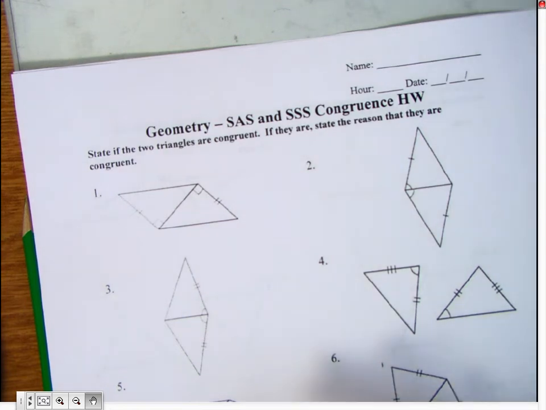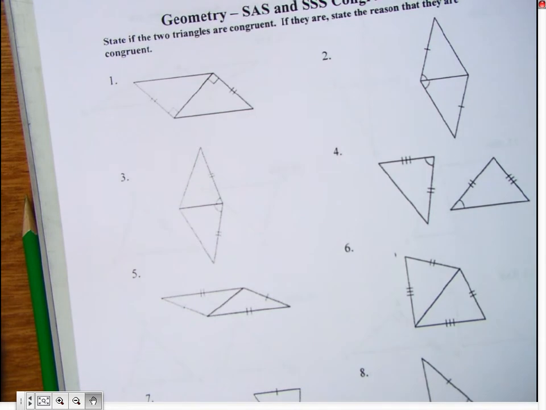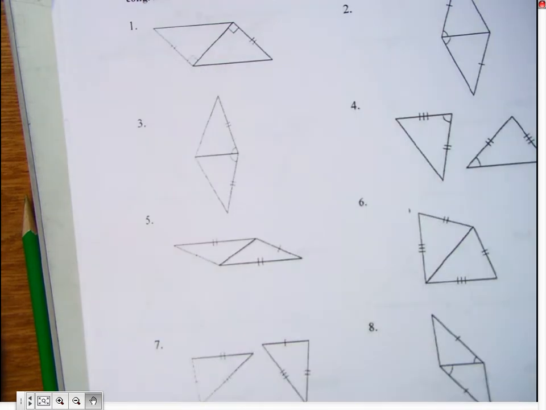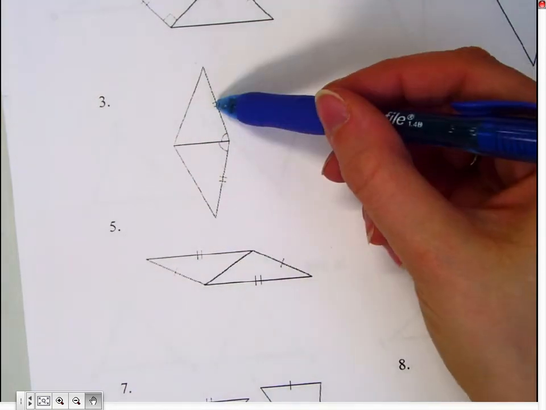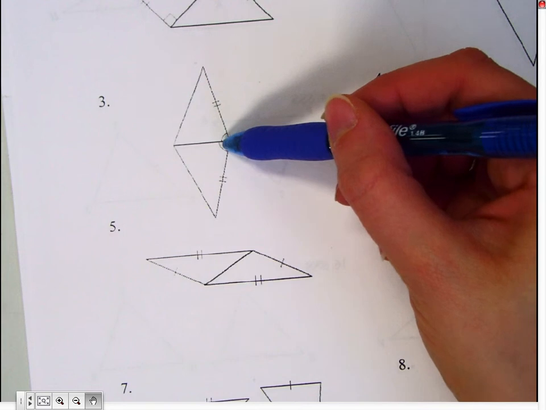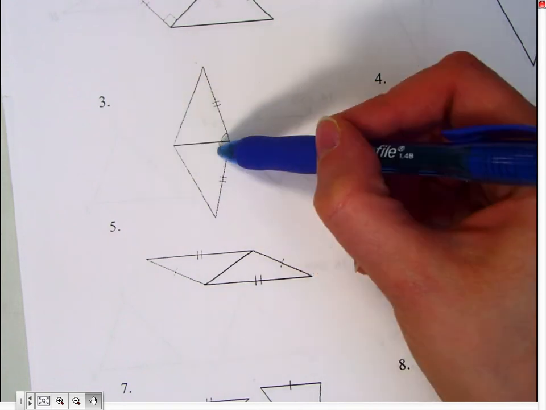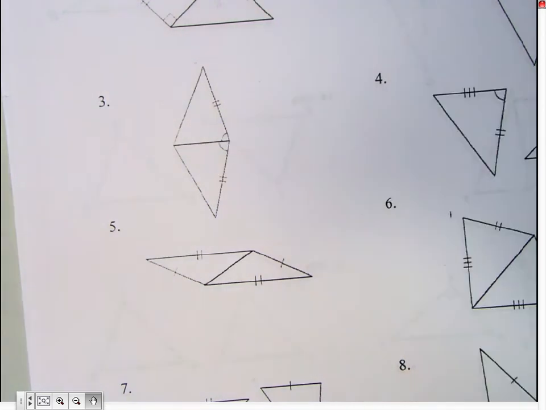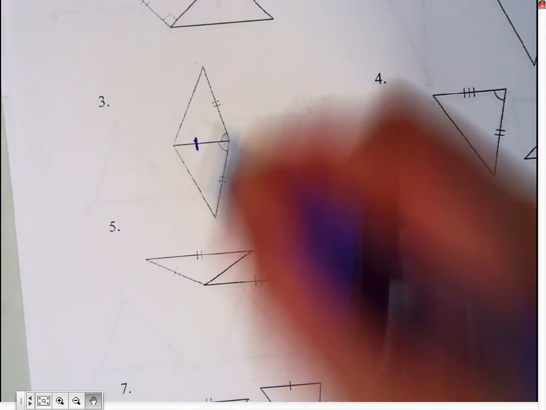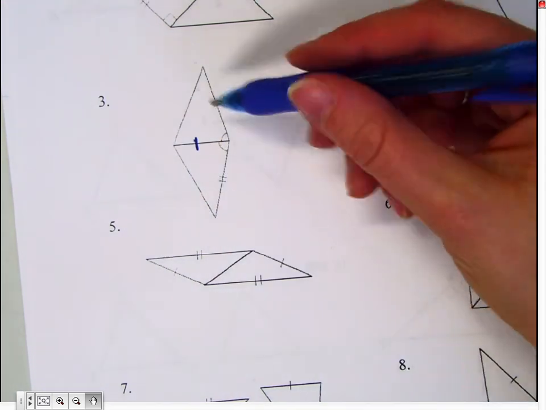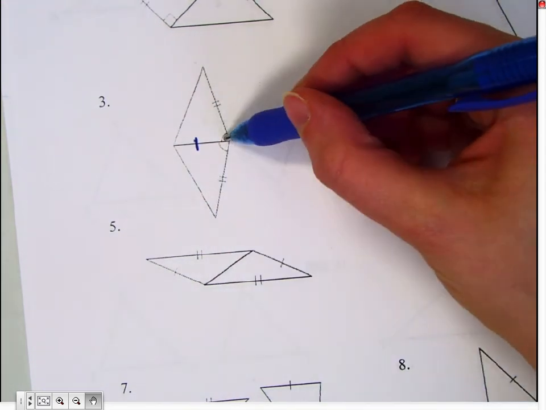We're going to look at number 3. For number 3, I have the side and an angle. And what about this? When they're next to each other like that, do you remember from transformations? Was it dilated? Was it rotated? Reflected. It looks like it was reflected. So we call that congruent by reflection. And now we have a side, an angle, and a side.